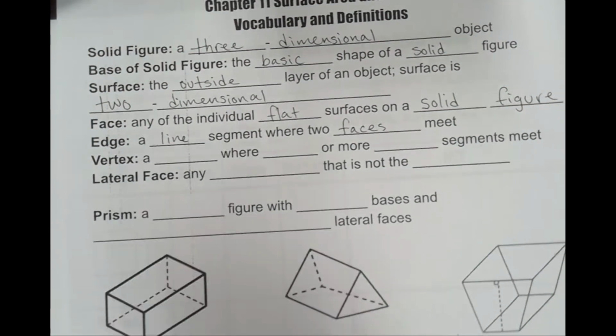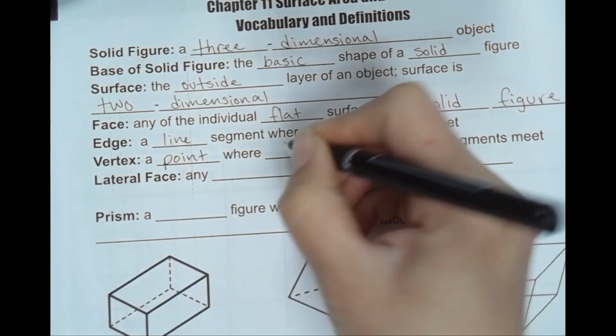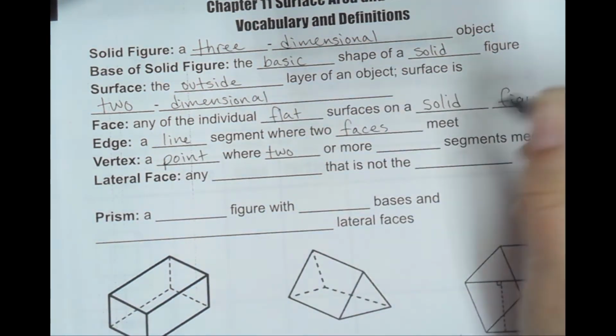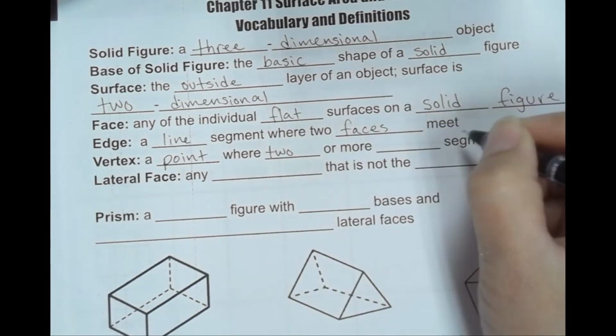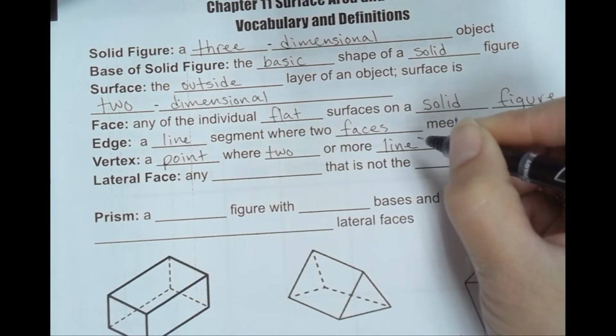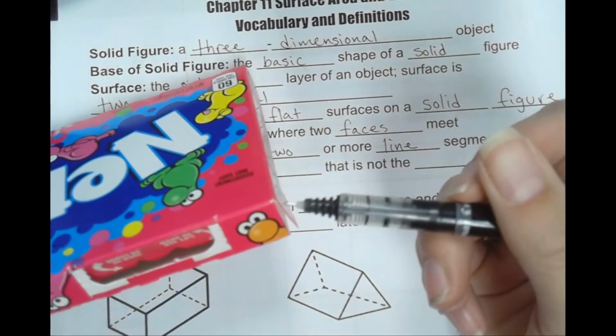A vertex is a point where two or more segments meet. Two or more line segments meet. So looking at this right here would be a vertex.